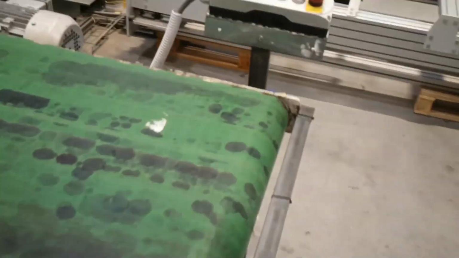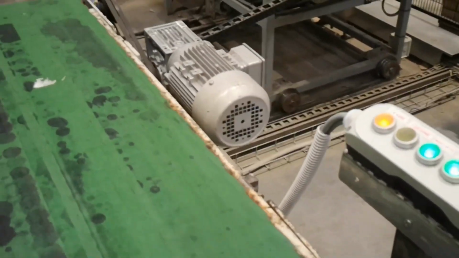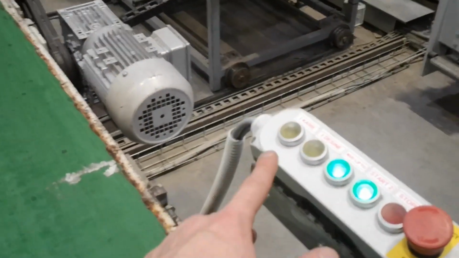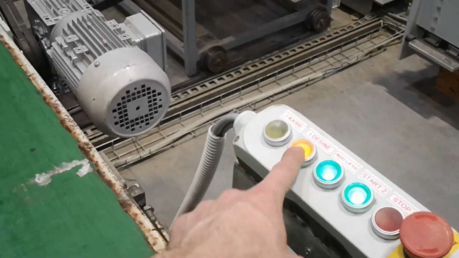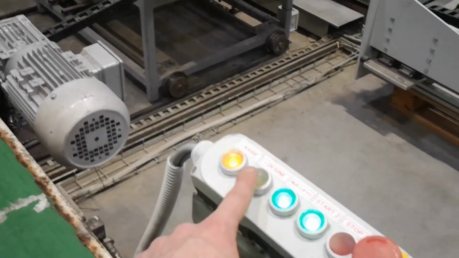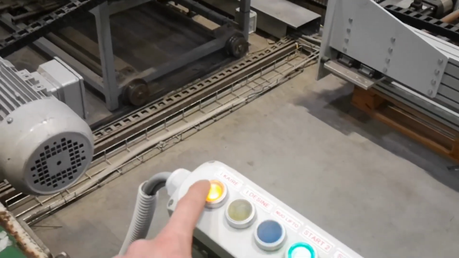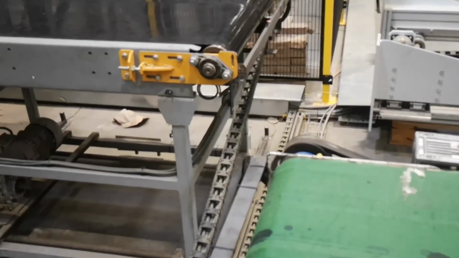Why is it waiting? I can cancel this. Let me show you. For example, I will press this. Oh no, I want to send to this. Oh no, I want to send to this one. So this is why I wait a little bit. Okay, so now it goes, and here comes the trolley.